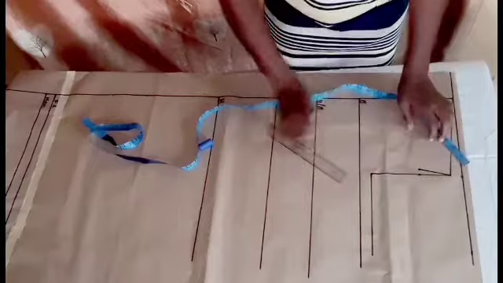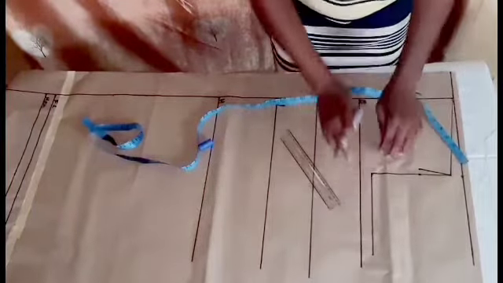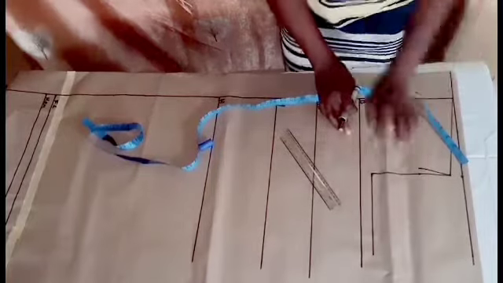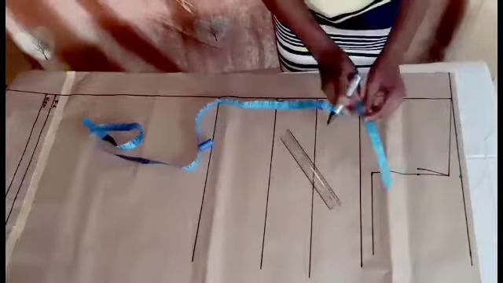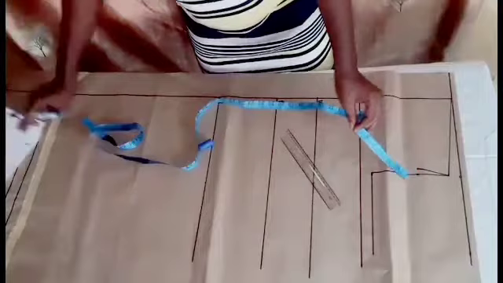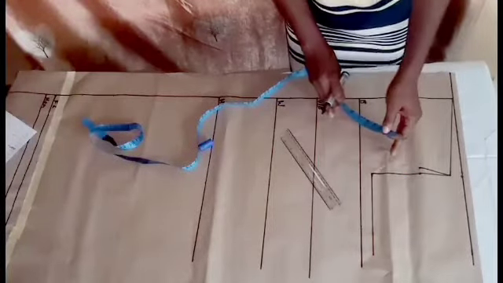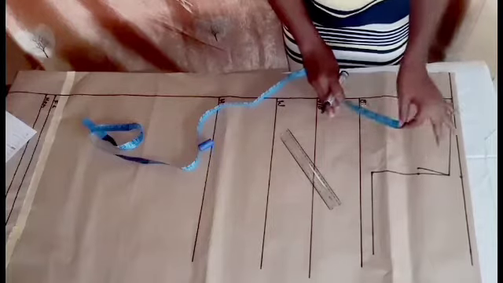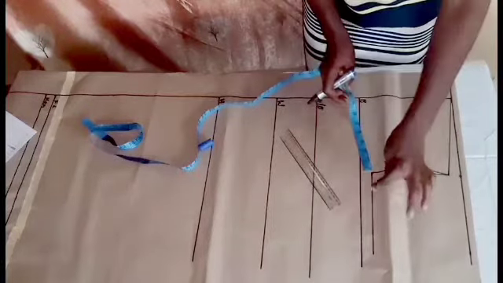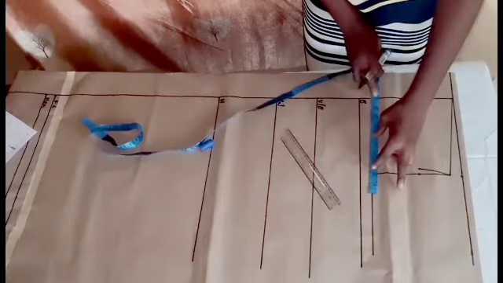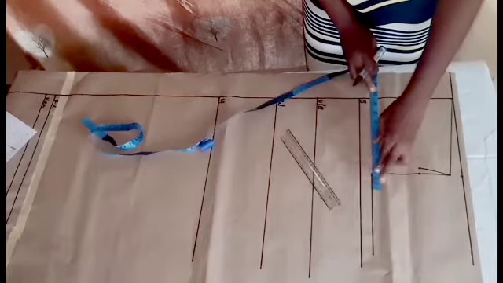Now to make our armhole curve, at this line, you know this is the chest line now. At this line, you place your bust circumference divided by 4. Here it is 9 inches, but I'll add ½ inch for ease at the armpit area. So what I'll be placing there is 9.5.